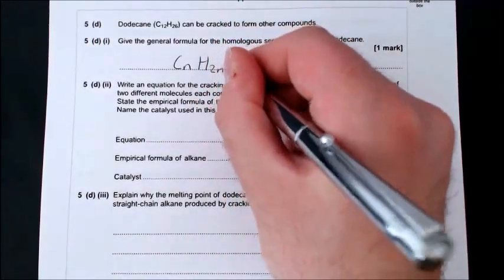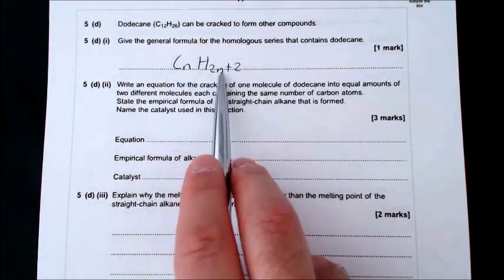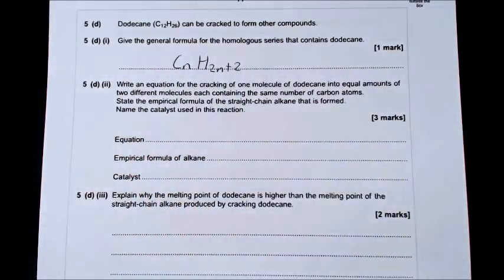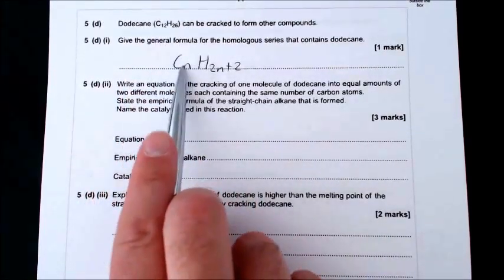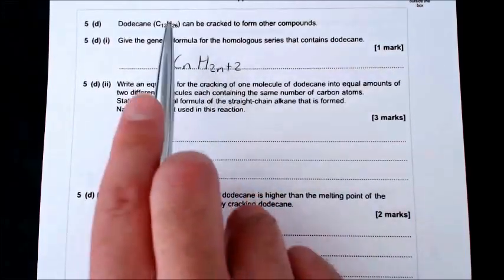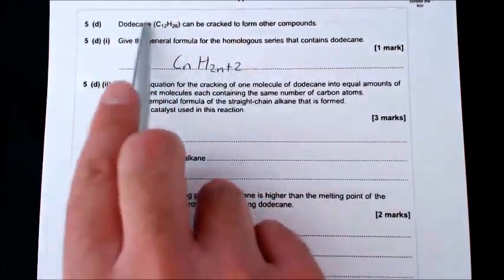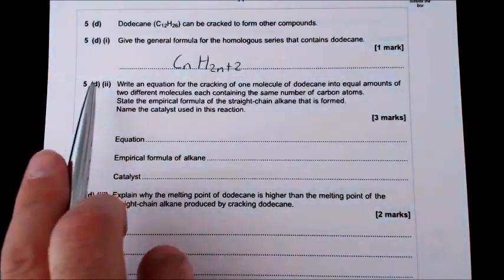Now what this means is that for every carbon atom we have 2 lots of hydrogen and then we add a 2 onto there. So you can try it in the formula, C12, so if this n was 12, double 12 gives us 24, plus the 2 gives us 26. So you can see that that general formula fits with that equation there. Okay, so 5D part 2.